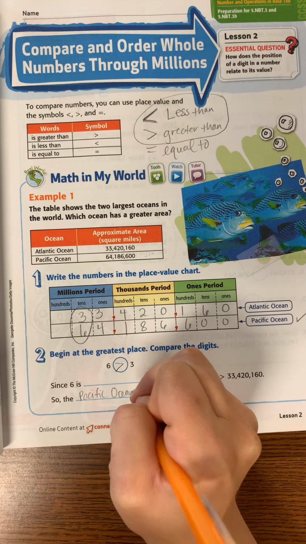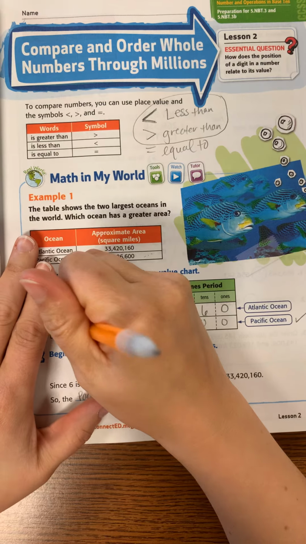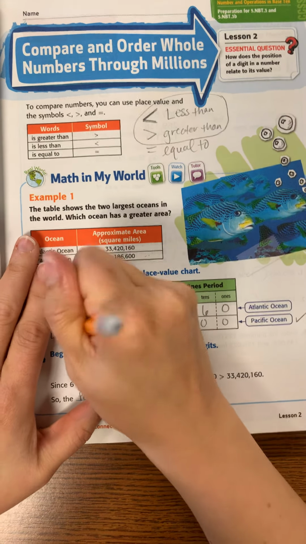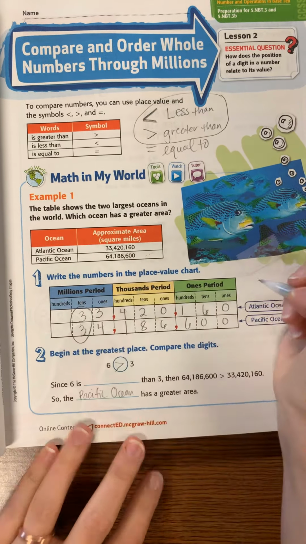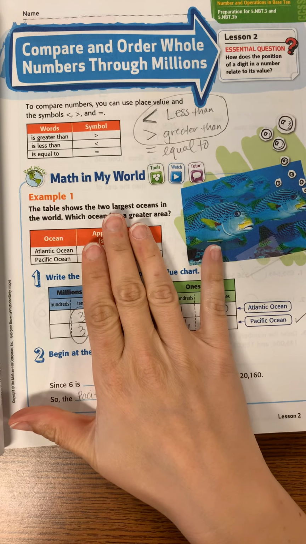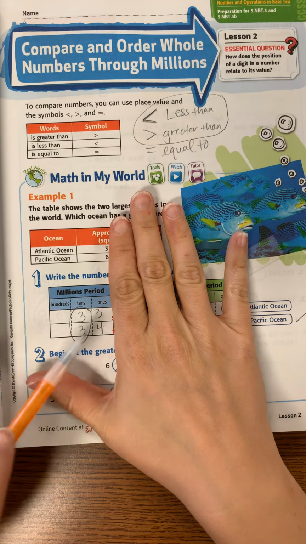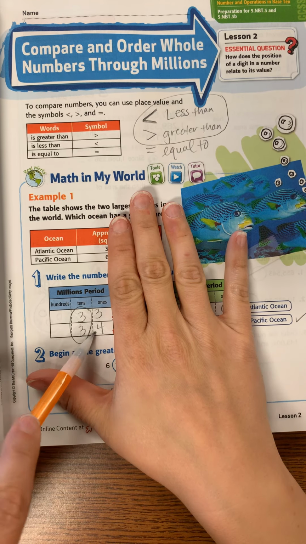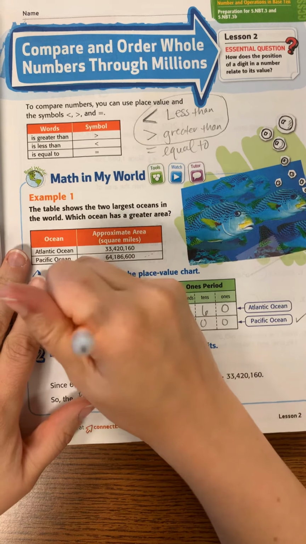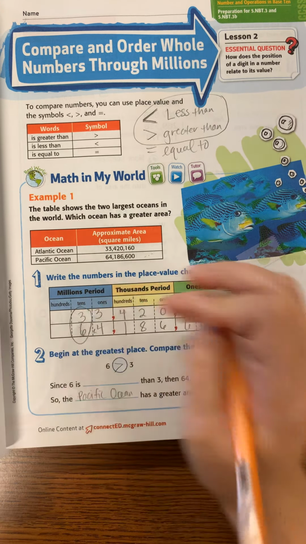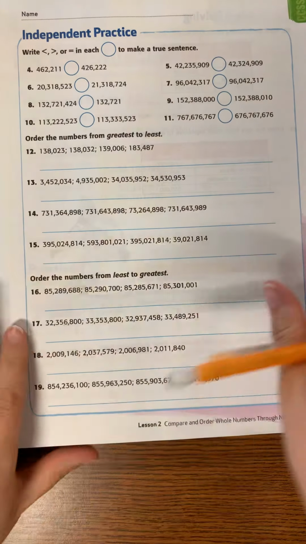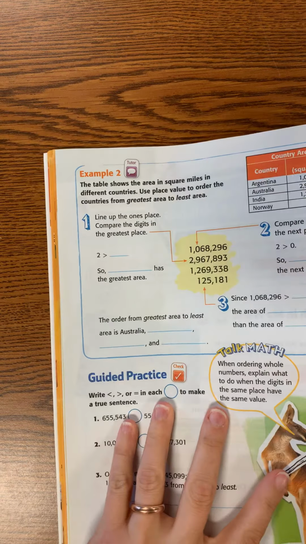Okay, let me just change. I'm going to erase that number real quick. Just pretend. If I change this to a 3, they're both tied there. So I'd have to look at the next place value, and the 4 is bigger. So that's what I would do if I needed to keep going. We're going to see some more examples like that. Okay. All right.